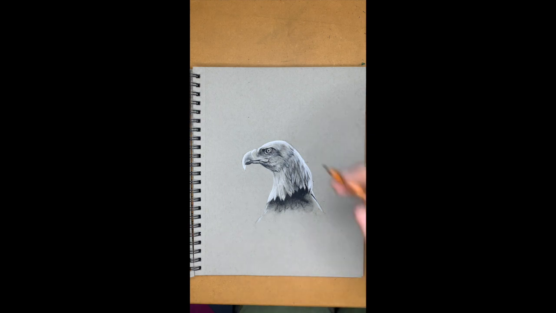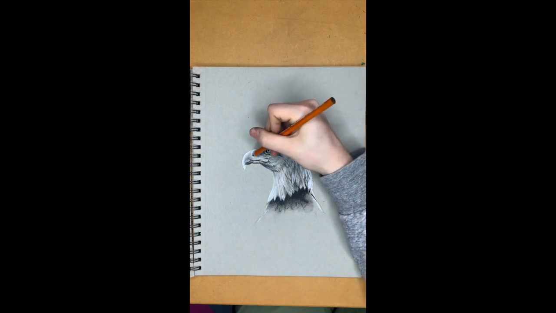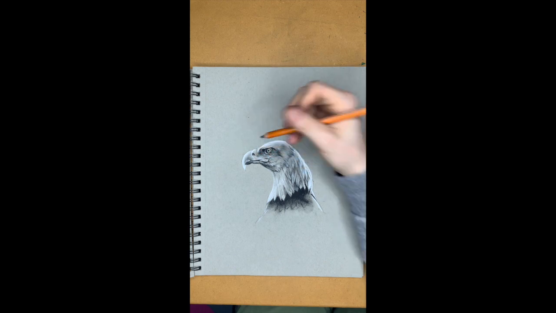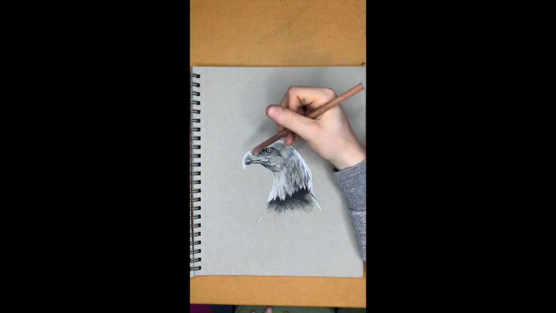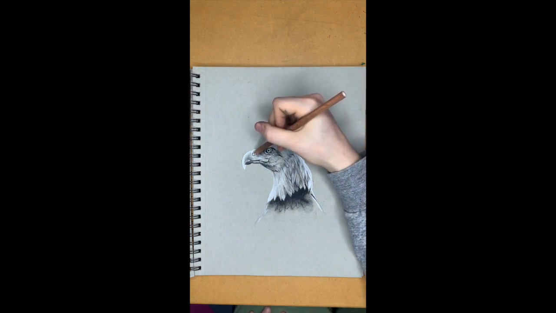So we're going to add in a nostril. That's just going to be this little darker section right here. Nice into the nostril. We're going to have that really dark shadow right at the top, and then we're going to blend it out just a touch as we get further down there.